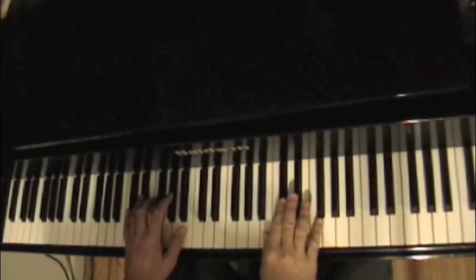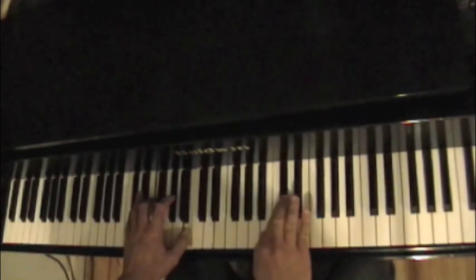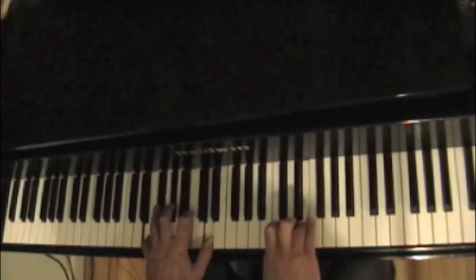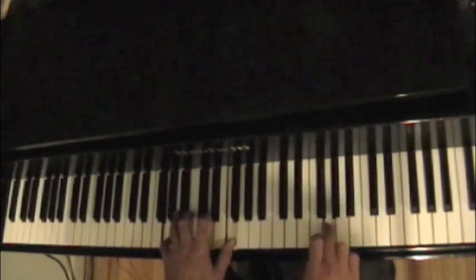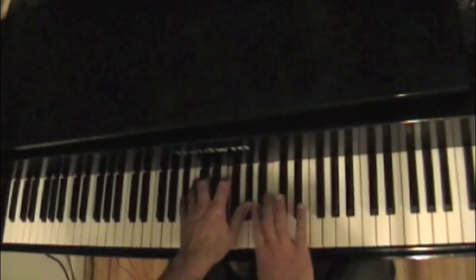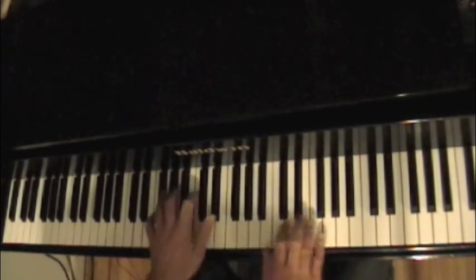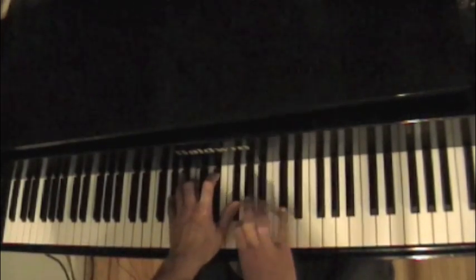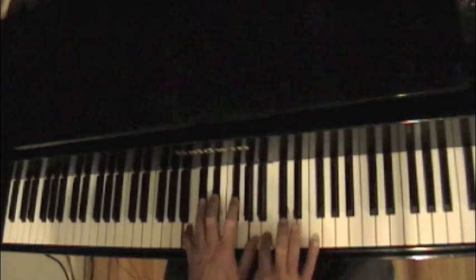This is using it on D flat. And then E, G, and B flat. Then we can do it on D, F, A flat, and B. Still the same notes.